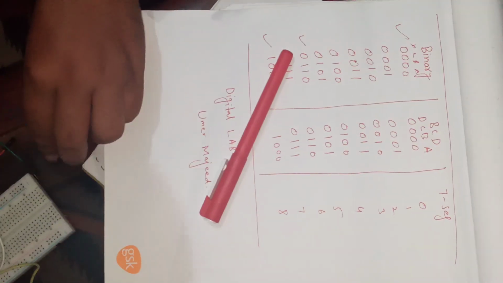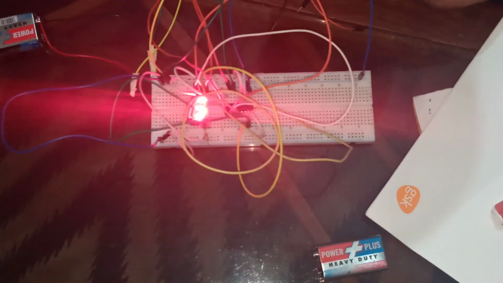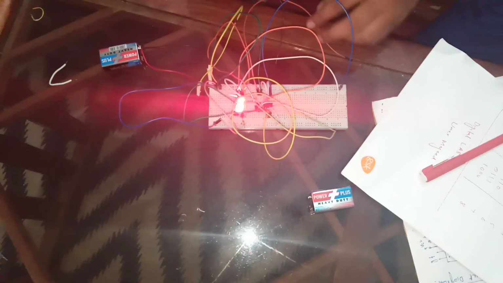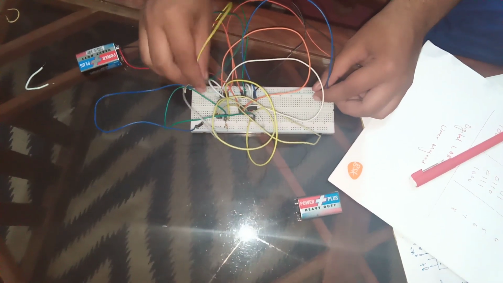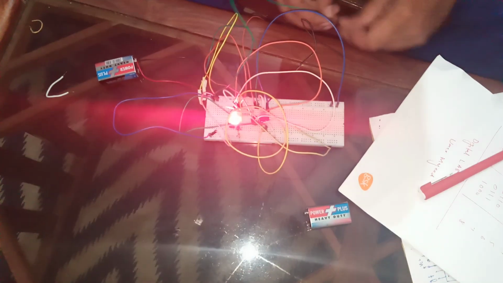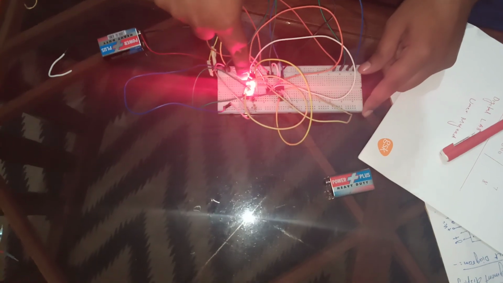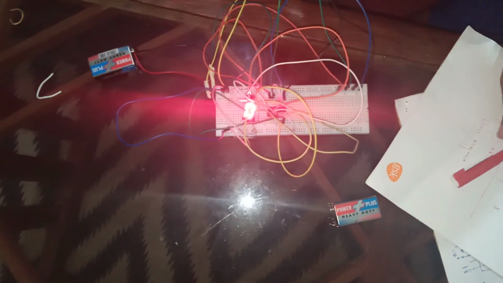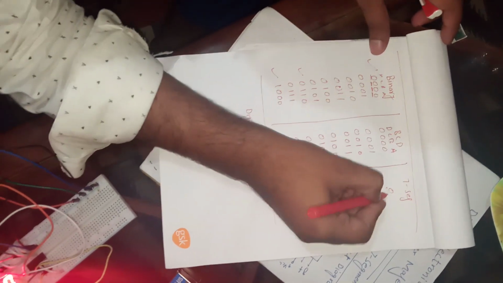Here is the negative terminal. Here is our B, it has 0. Here is our C. This black wire is at C, which is also at 0. Here is our D, also at 0, and A will be at 0. Now you can see that here is the 0 on the 7 segment. We made A0, B0, C0 and D0, and we get 0 on the 7 segment display.